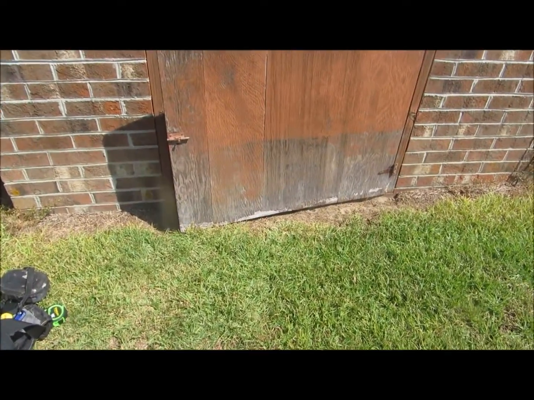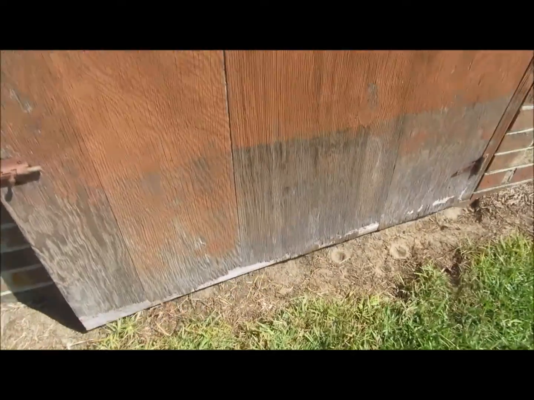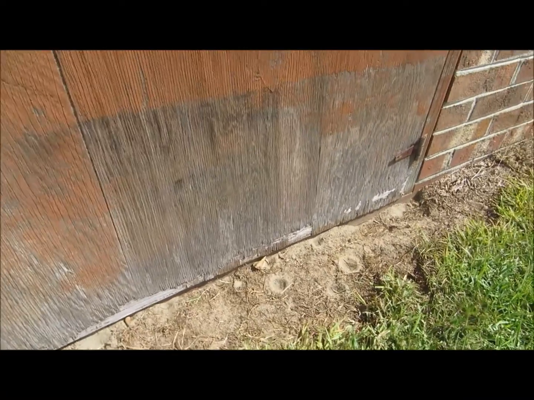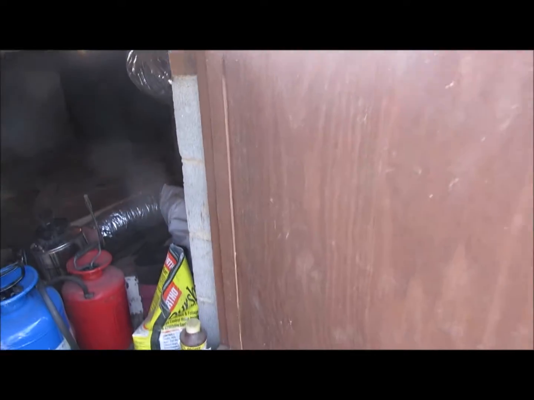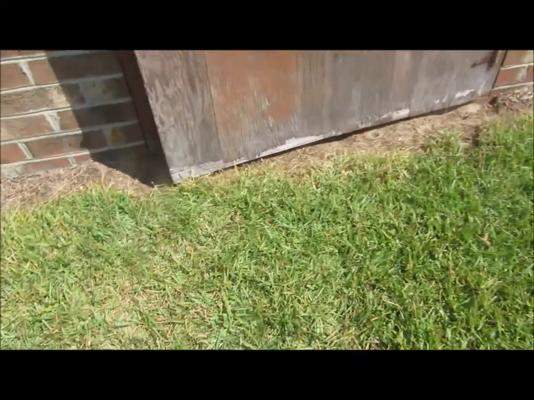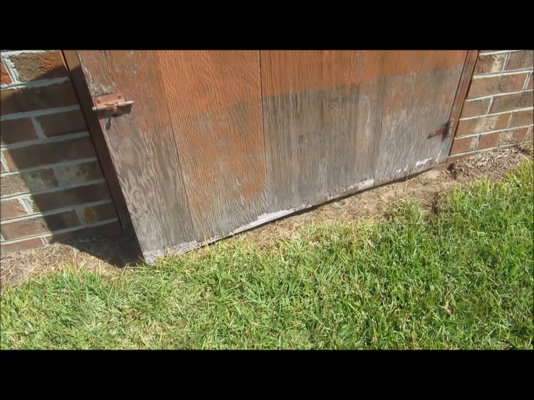This crawl space access door is being exposed to rainwater. Because the crawl space should be upgraded to a closed crawl space, we need to change the framing here and install a new door with thicker material and a rainwater diverter out front. In North Carolina, there are two building codes for crawl spaces. Hopefully this video will help you decide which one is right for you.